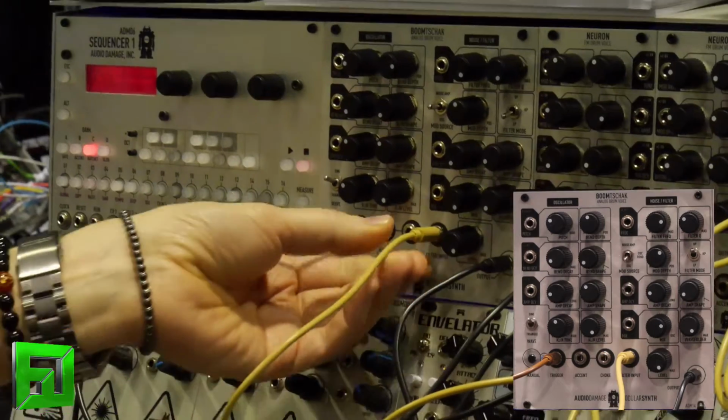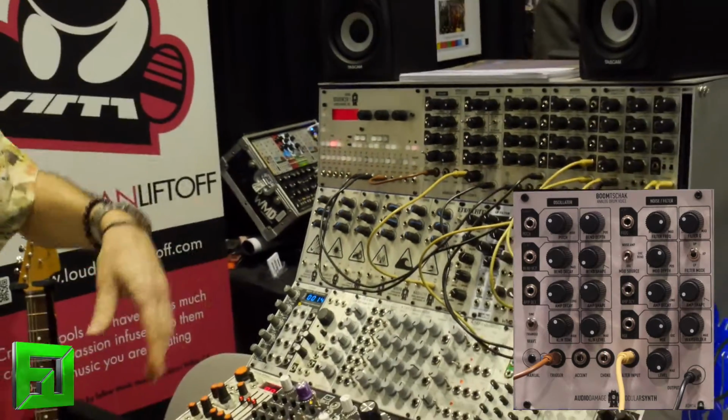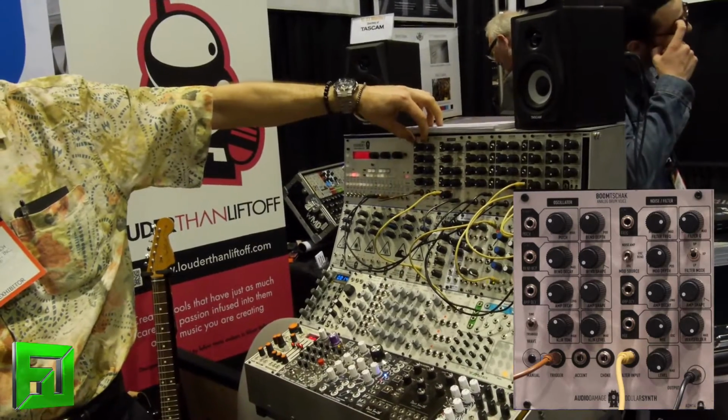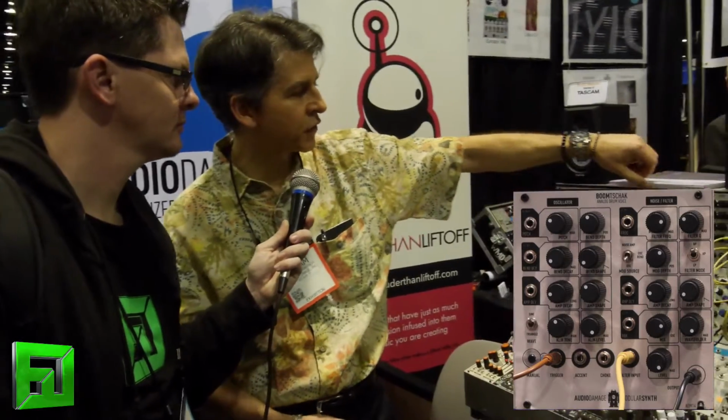And you could CV all your envelopes. You have CV for basically everything on here? Yeah, you got CV, of course, for the oscillator, and that's 1 volt per octave pitch tracking, so you can actually use it as a simple bass line or whatever. CV for the filter frequency, of course. CV for the envelope times, not the shape, but just the times. And also CV for the mix between the oscillator and the filter.